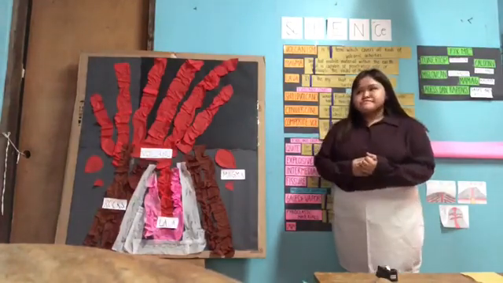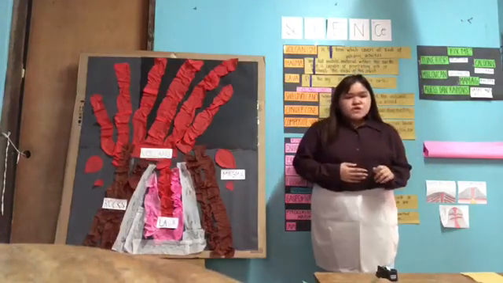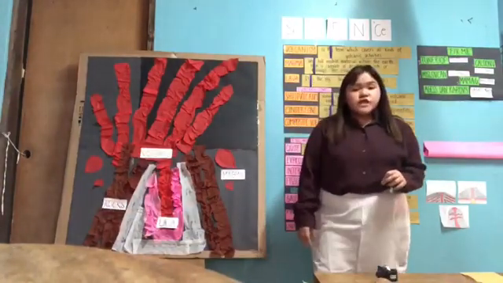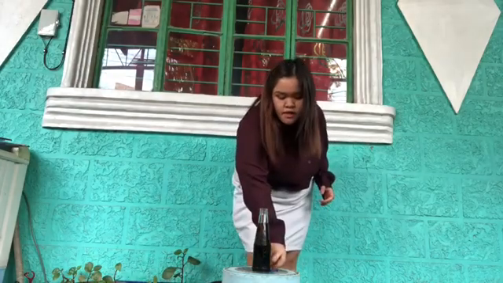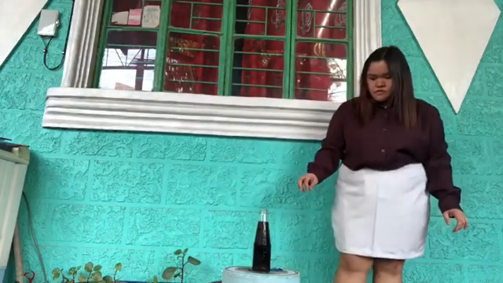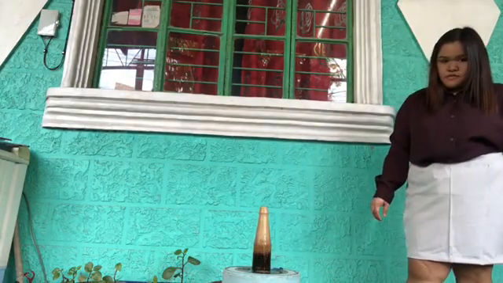So now, I prepare Coke and Mentos, so you can see how a volcano erupts or how a volcano works. So I prepare Coke and Mentos. I will put the Mentos inside the bottle. As you can see, the soda erupts when I put the Mentos inside the bottle. And it's because of two reasons.